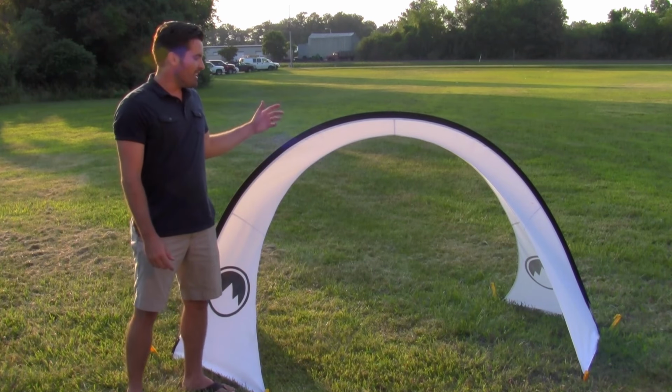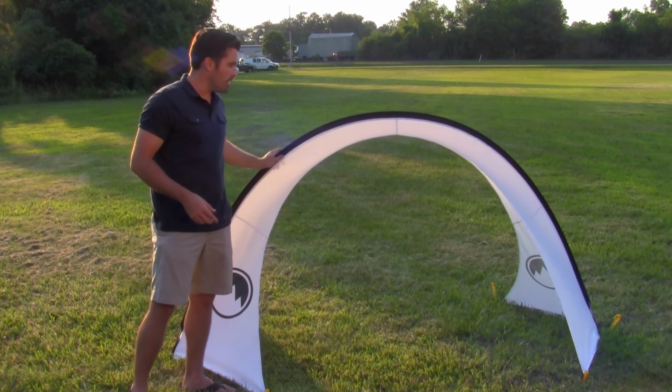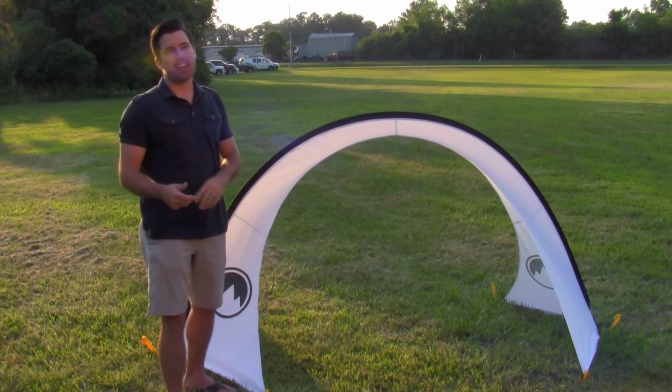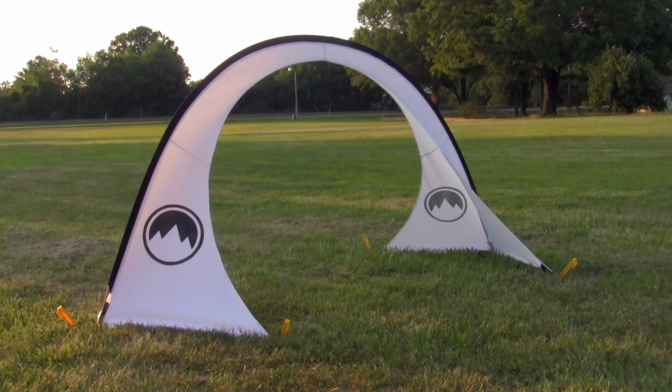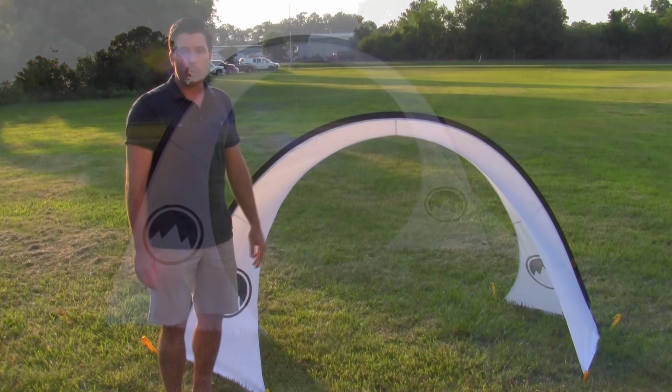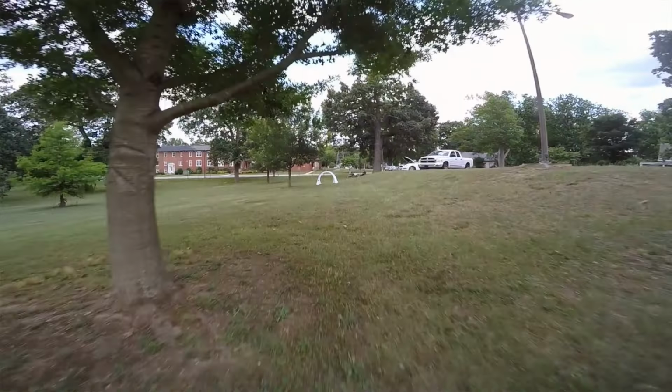Here, as you can see, it took about a minute to set up by myself. The fabric is really durable. We've been really pleased with that. We've had guys running into this all day, 40, 50 miles an hour, full throttle, and we weren't able to damage it. It's made out of some sort of tent fabric. The more advanced pilots can go through this, and they have a really, really fun time with these.